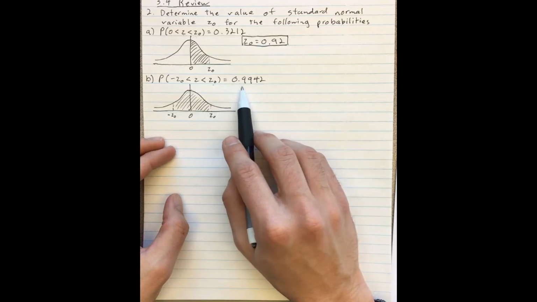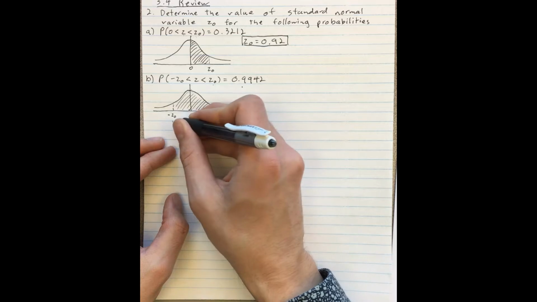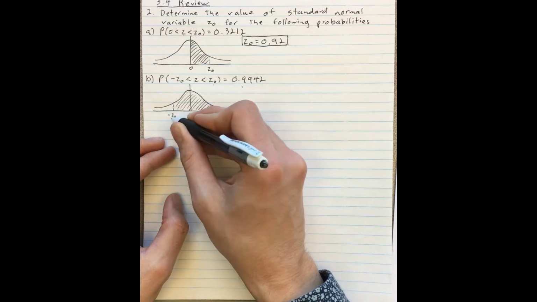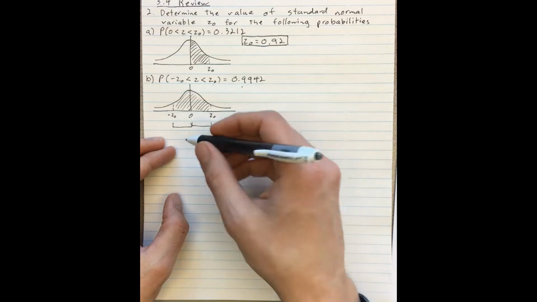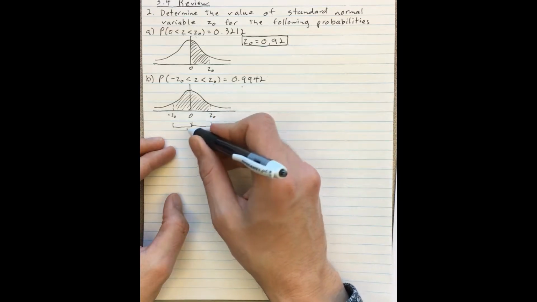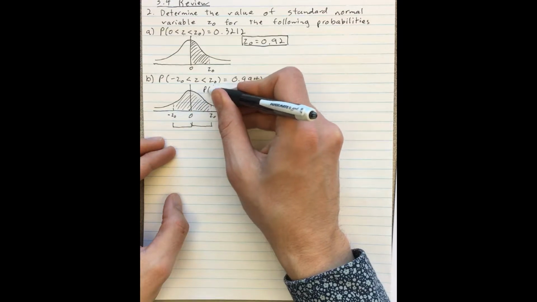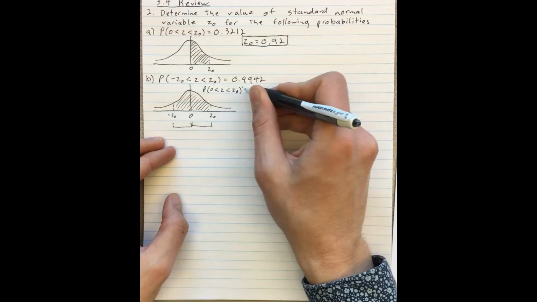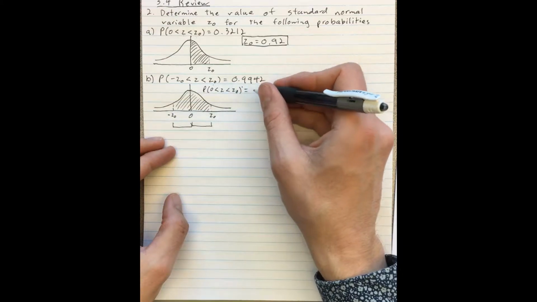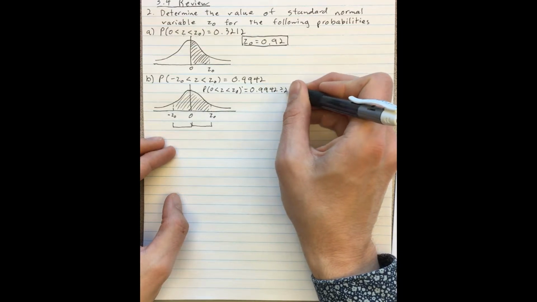Now this one's a slightly trickier one, but conveniently, the distance from 0 to negative z naught and the distance from 0 to z naught should be equal. So we know that the probability in each of these regions, for instance the probability that 0 is less than z is less than z naught, should be equal to 0.9942 divided by 2, right?